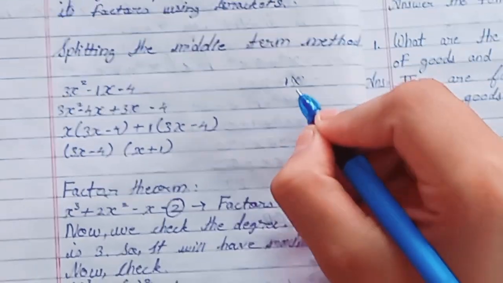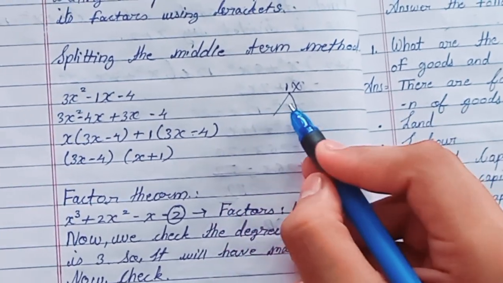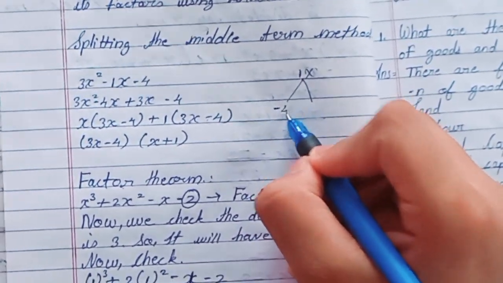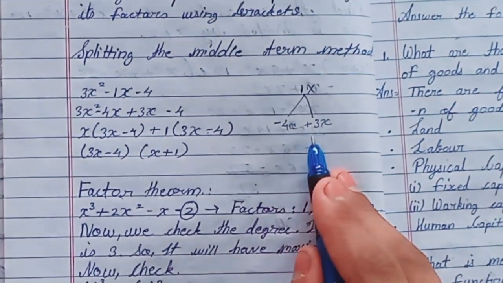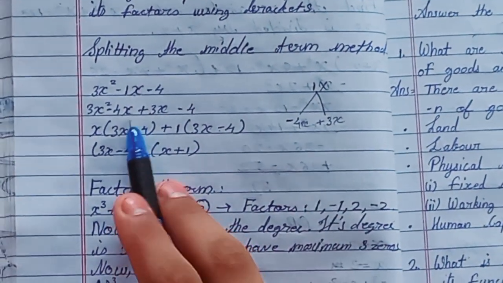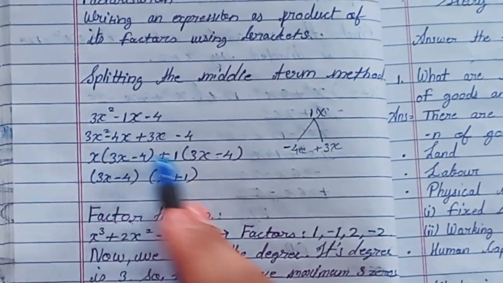So here we can write 1x as minus 4x and plus 3x. If we take these factors, we can get 1x also and 12x square also.